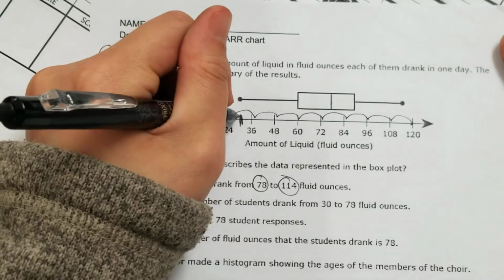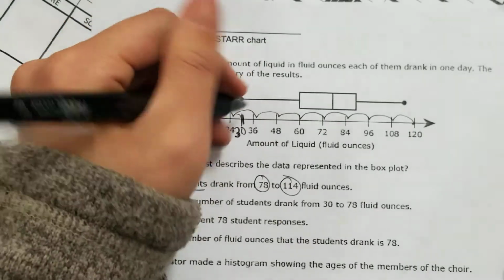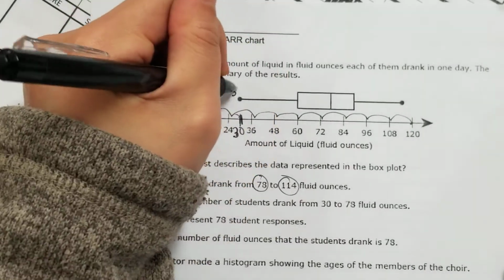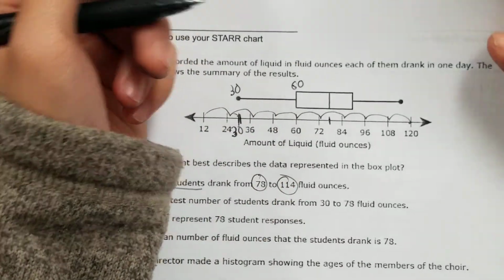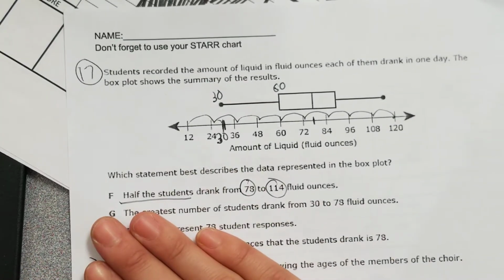So I know that from here to here is going to be 6 units. So this is going to be 30 because it's 24 plus 6. Right here is going to be 60. Right here is going to be, it doesn't look like half, but let's say that it's half. So let's say that it's just 78.